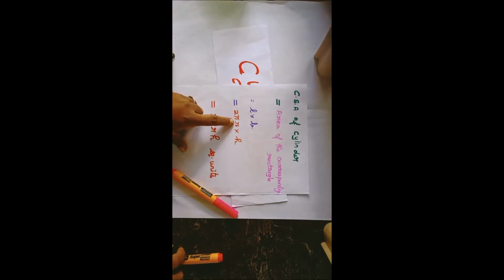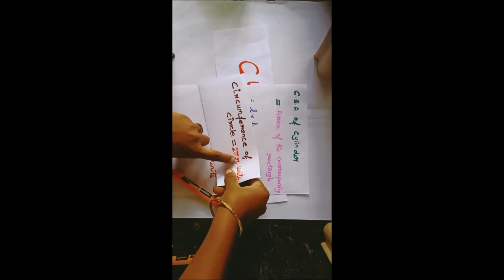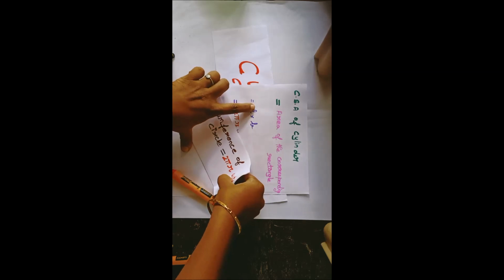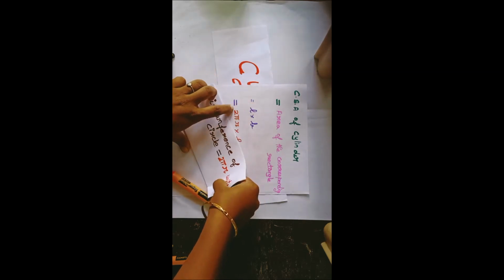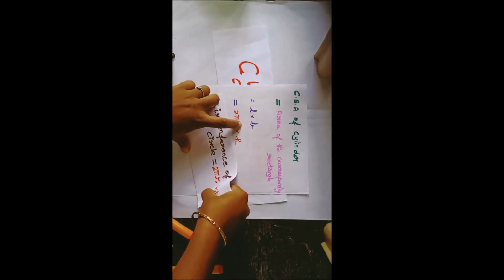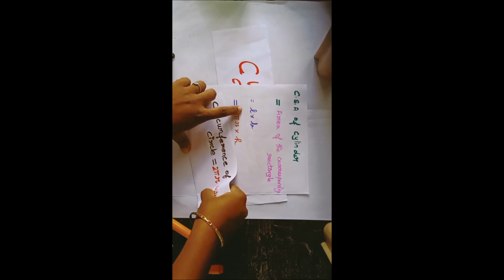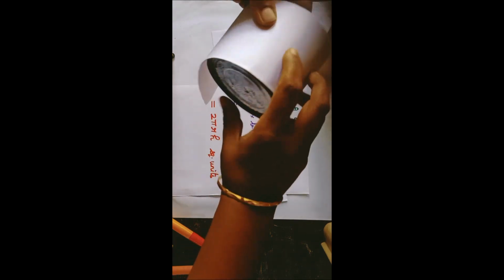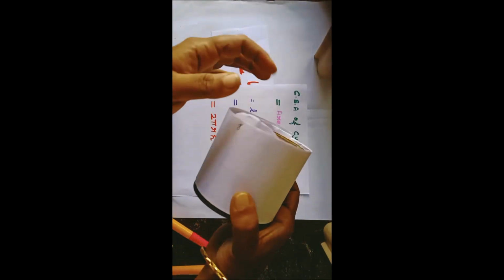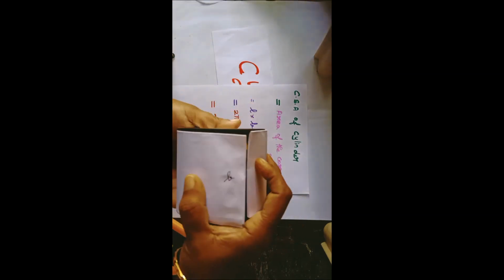Why do we write 2 pi r? Because the circumference of a circle is 2 pi r. So the length of the rectangle becomes 2 pi r. See here, by folding this paper, we get the cylinder. L becomes the circumference of the circle. What happened to the breadth?